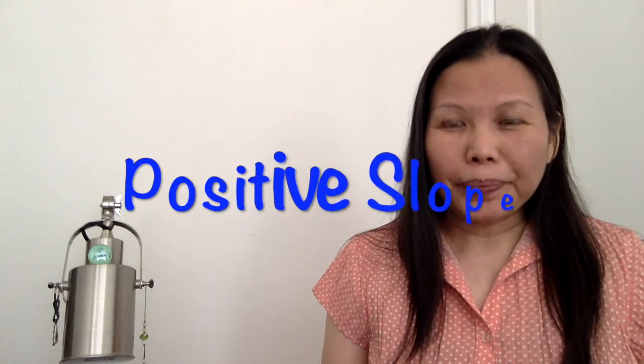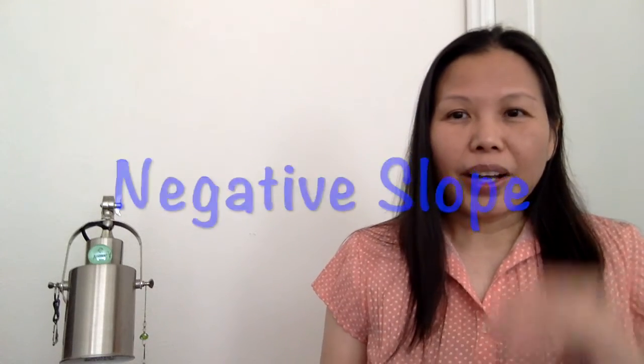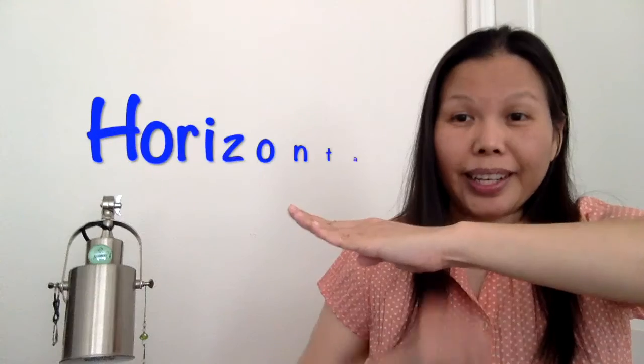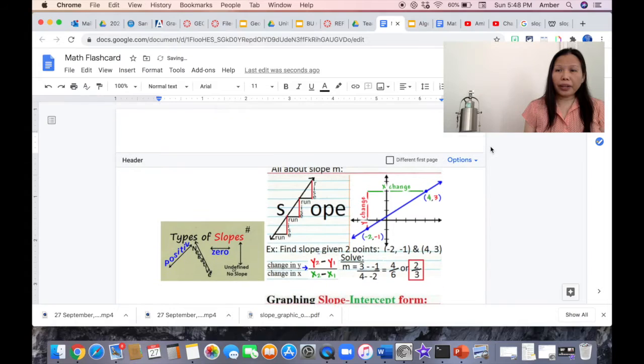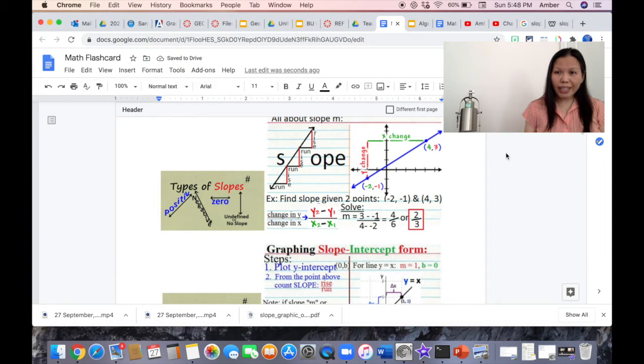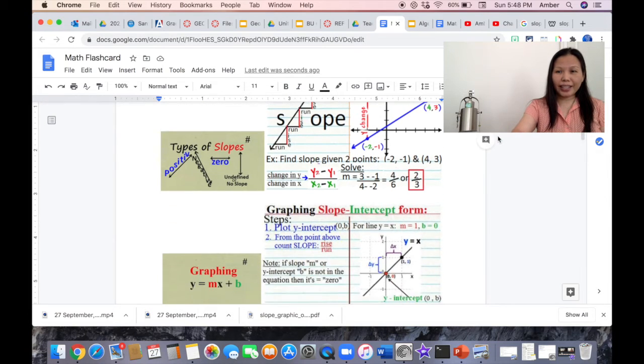If you can say the slope with me, go ahead and say it with me. Positive slope. Good. Negative slope. Good. Horizontal line slope. That's where slope equals 0. Good. Vertical line slope. That's where slope is undefined. We have written notes. We ask you to also write flashcards. We will also have different practices and worksheets to review with you on this subject.